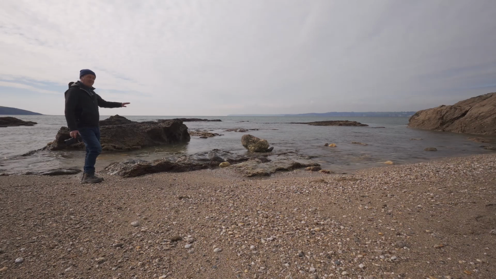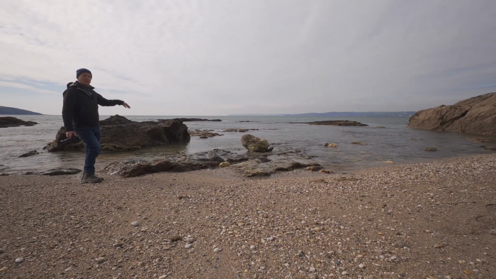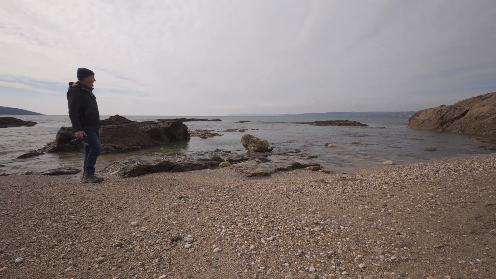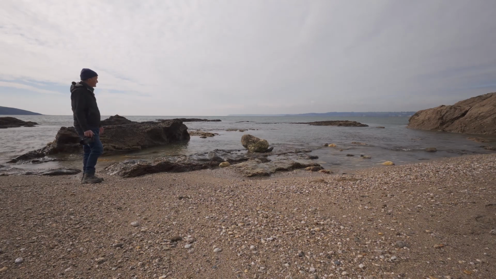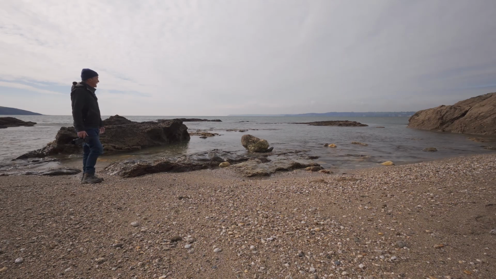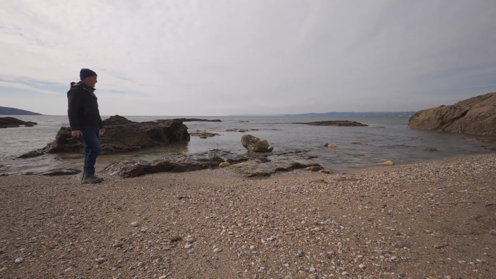all the stuff, the detritus, whatever you want to call it, all the rocks that would distract are completely covered. So anyway, I'm going to line up a few shots and we'll see what they look like.